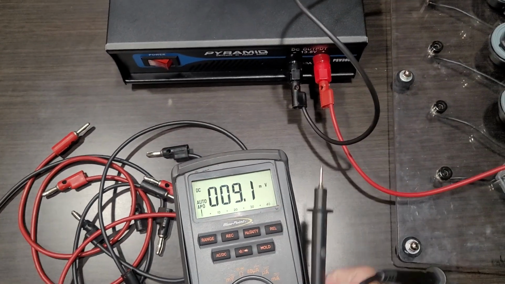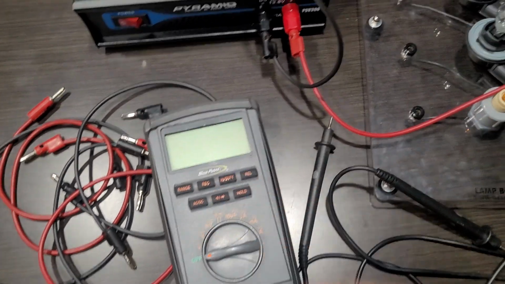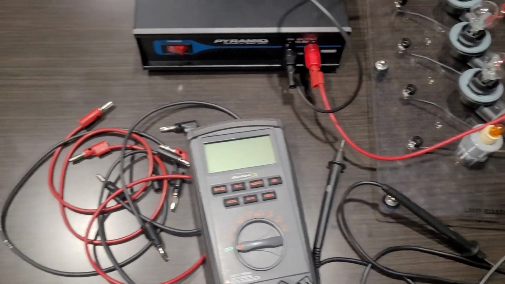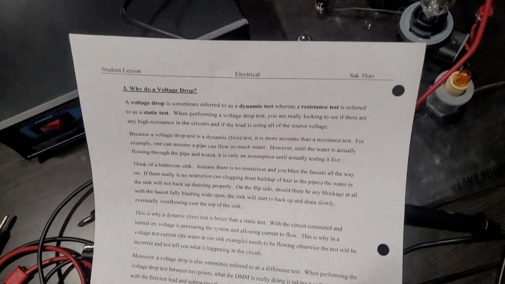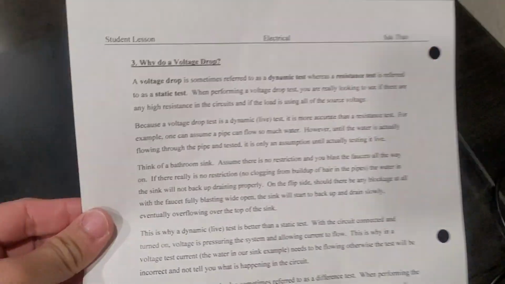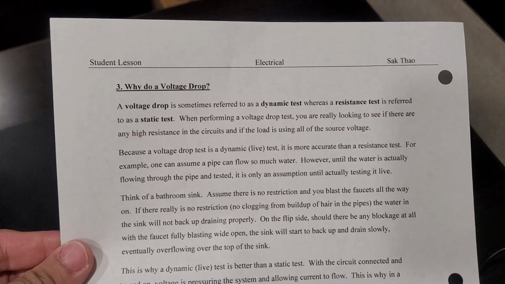Now, I'm going to disconnect that. I'm going to shut this off for now, and I'm going to go to my lesson plan here and go over some remaining things. So, why do we do a voltage drop?